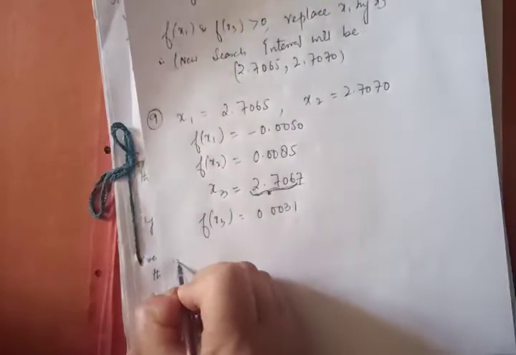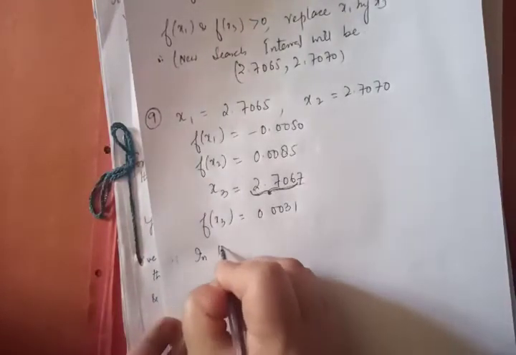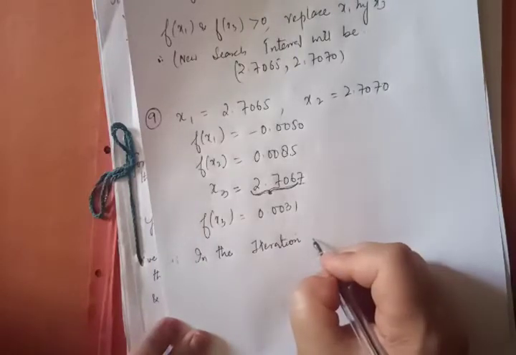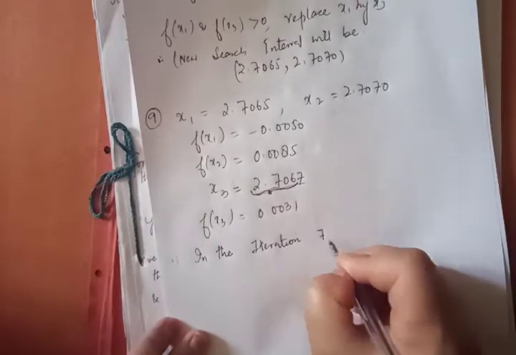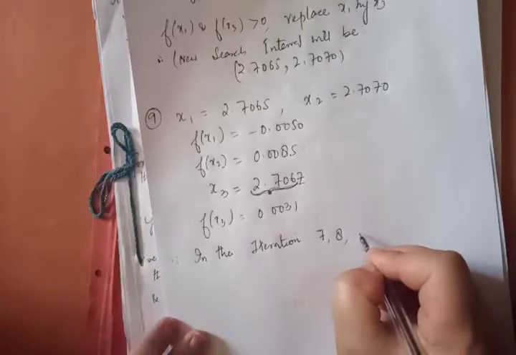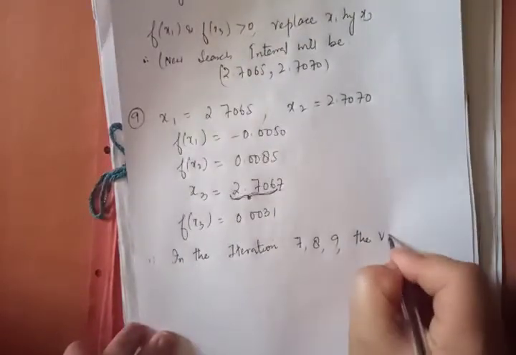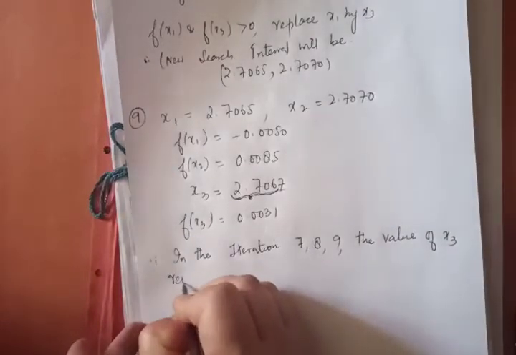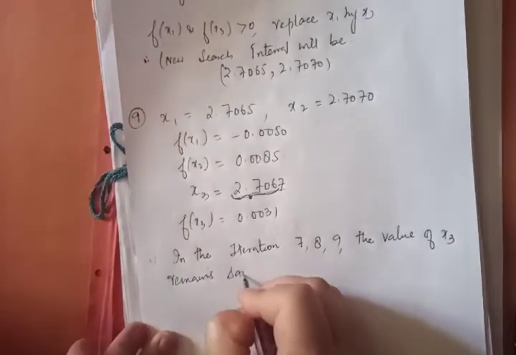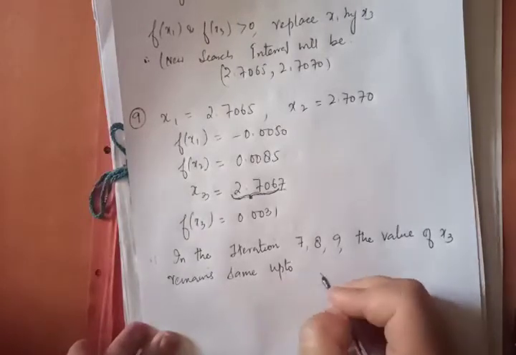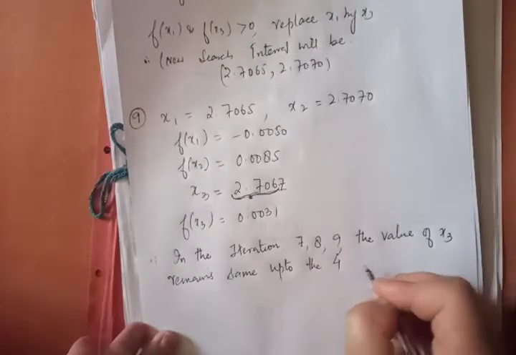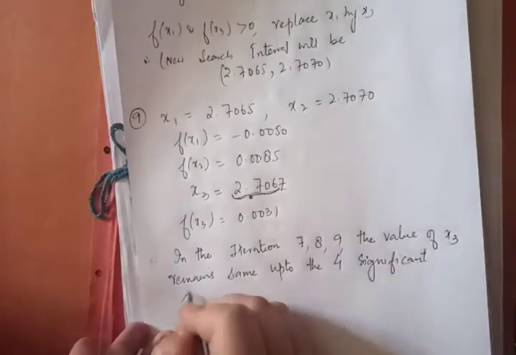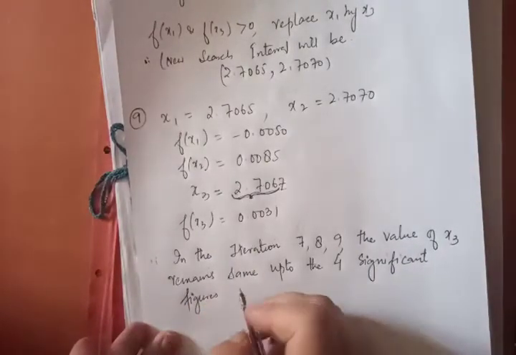So we can write, therefore in the iteration 7, 8, 9 the value of x3 remains same up to the 4 significant figures or digits.